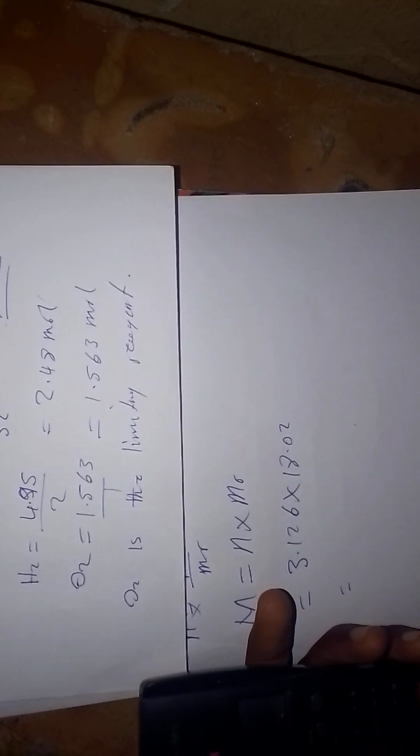Yes, something like that. So times 3.126, and it's giving me 56.33 grams. That's what I've calculated.